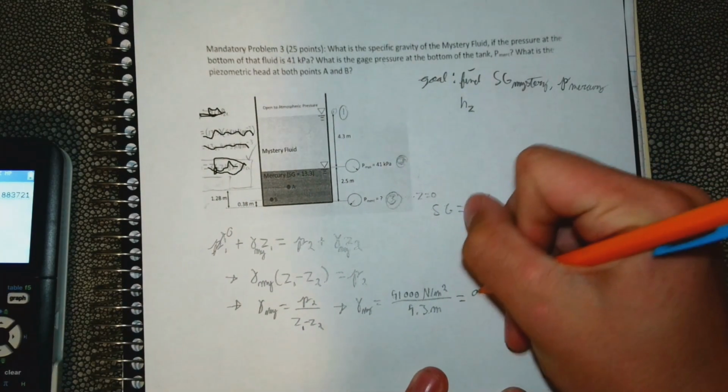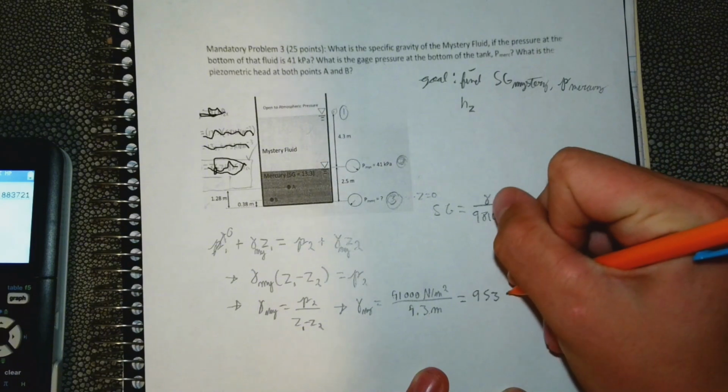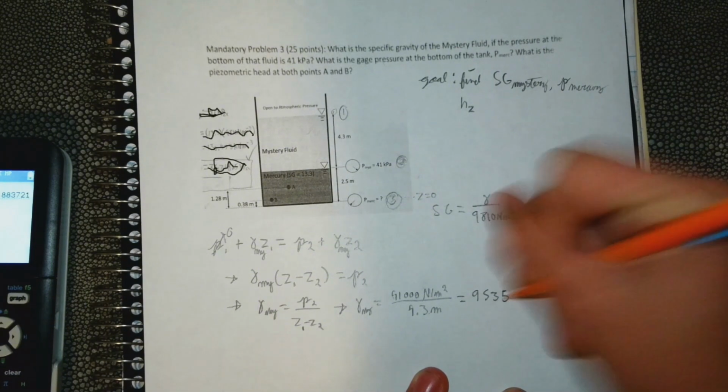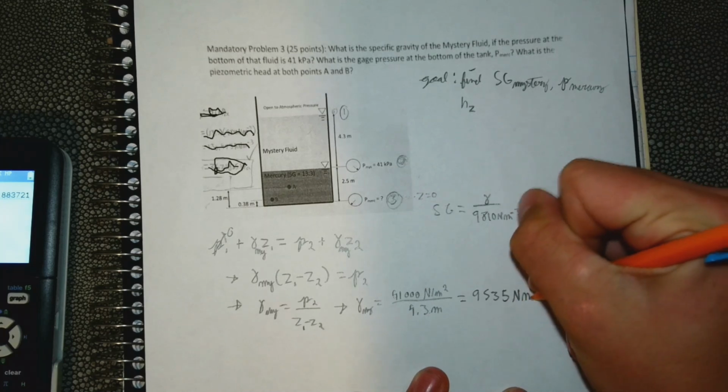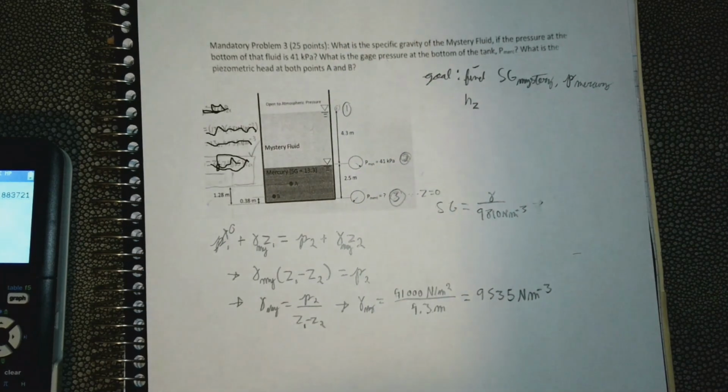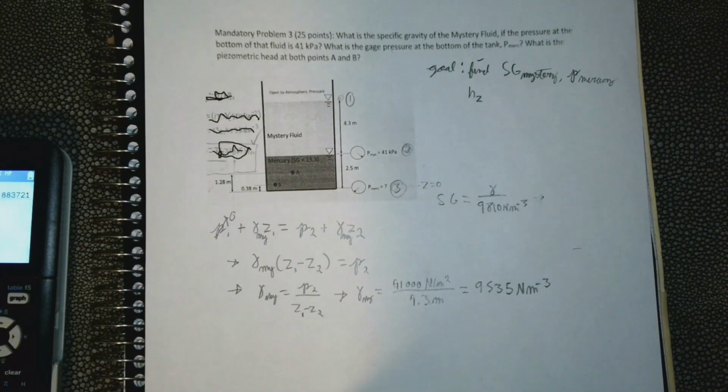Is equal to 953, and if you round it, put a 5 there, newtons per meter. So that is the specific weight of the mystery fluid.